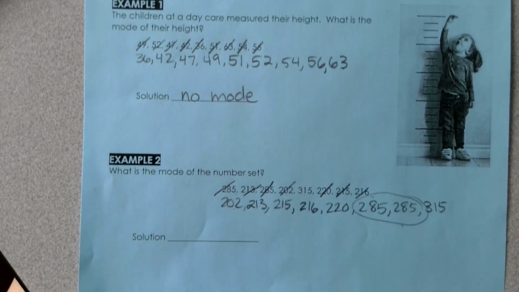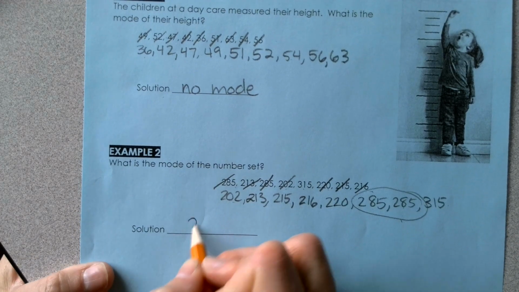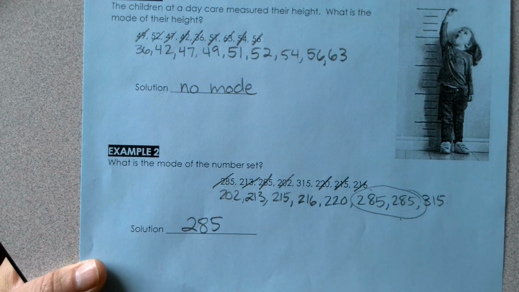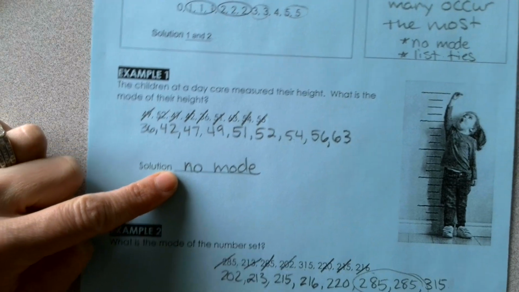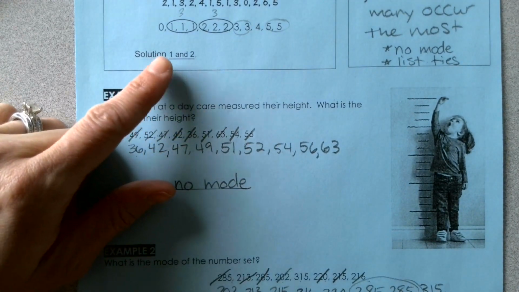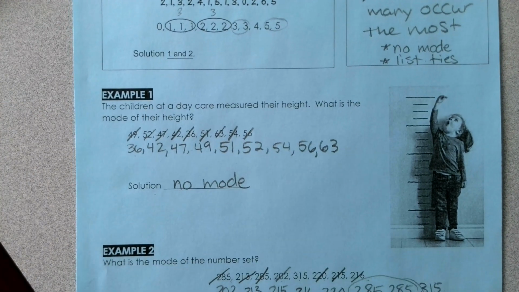Therefore, we are going to have the mode of just 285. So there can just be one. There could be no mode, or there can be a list of any of them that occur the most. Okay, let's try another example.